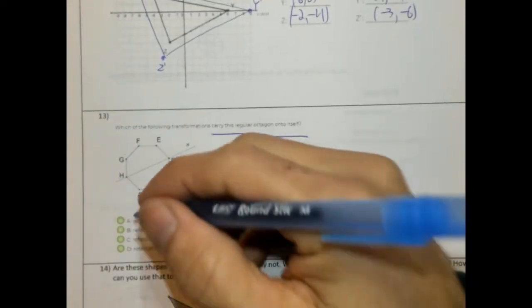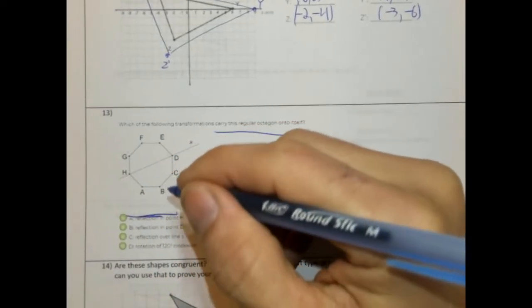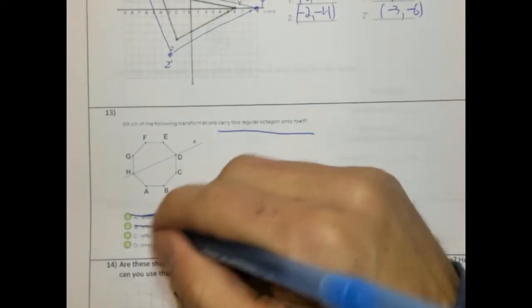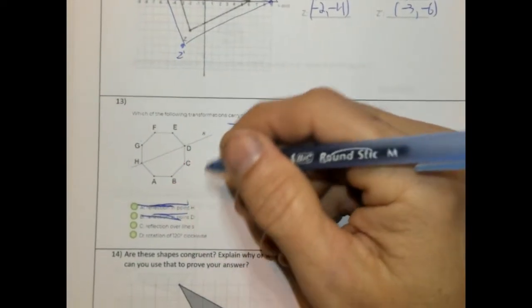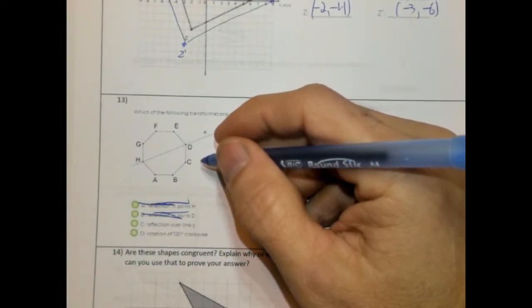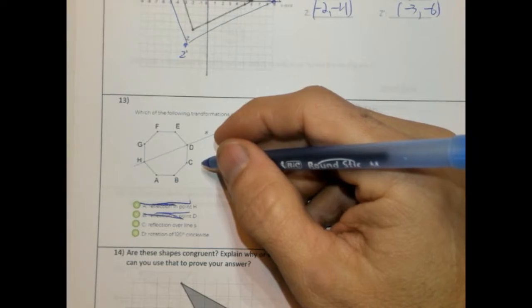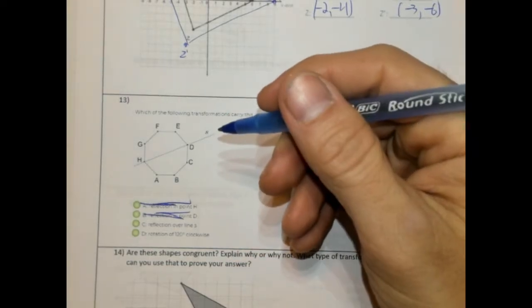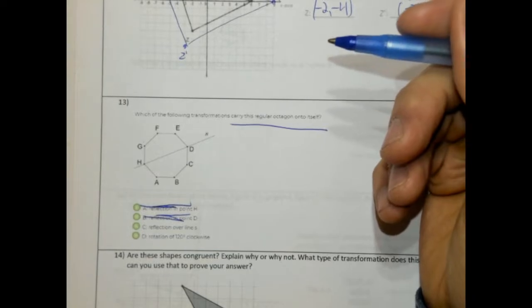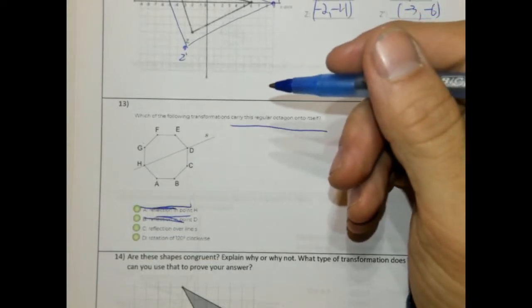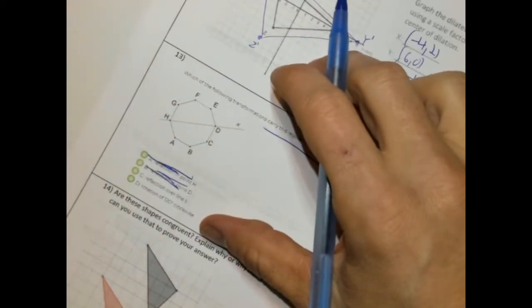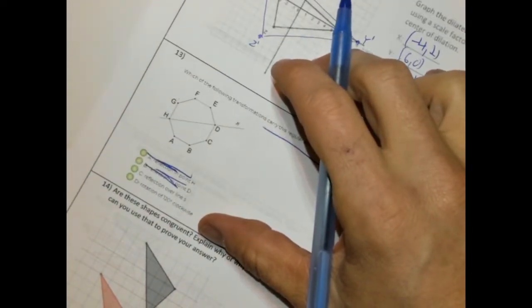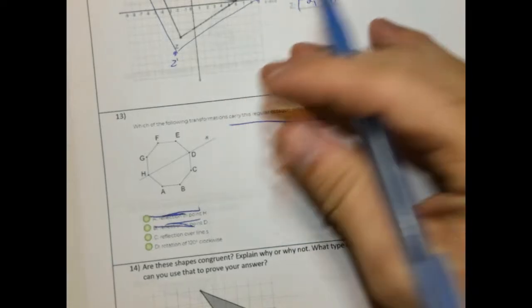Okay. So reflection in point H. Nope. Reflection in point D. Nope. Reflect over a point. You need a line of reflection, not a point. Reflection over line S. Rotation 120 degrees clockwise. So it's going to be reflection over line S, and it would only work if the points weren't labeled. It would. I mean, technically.